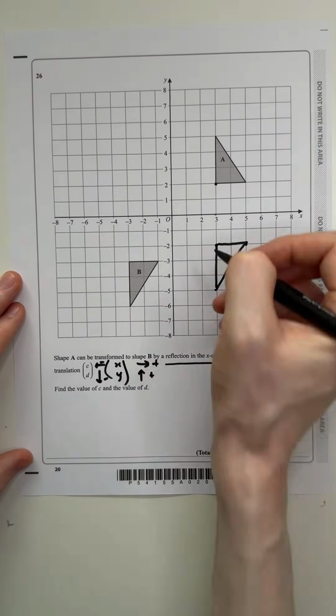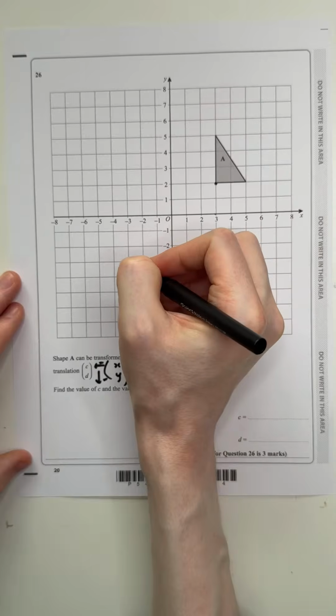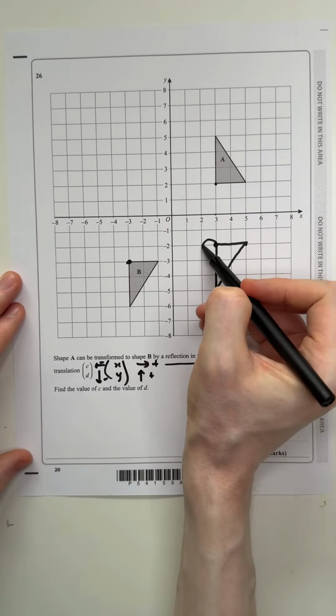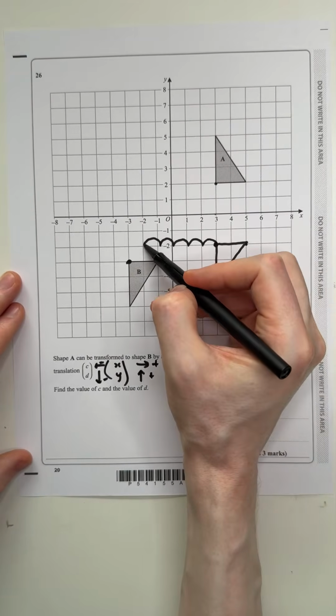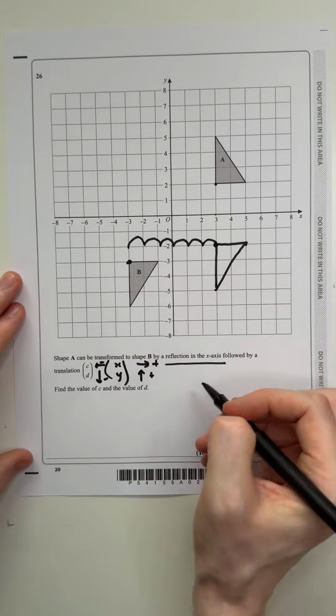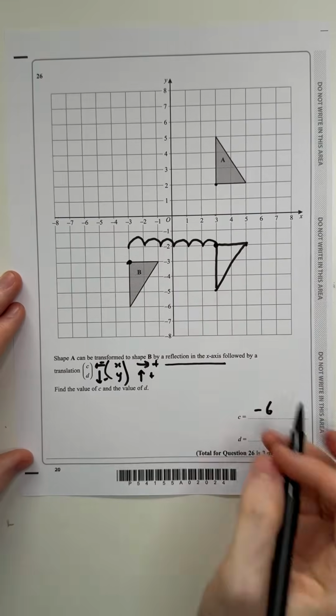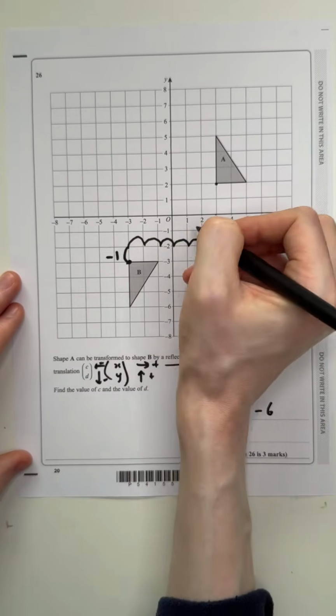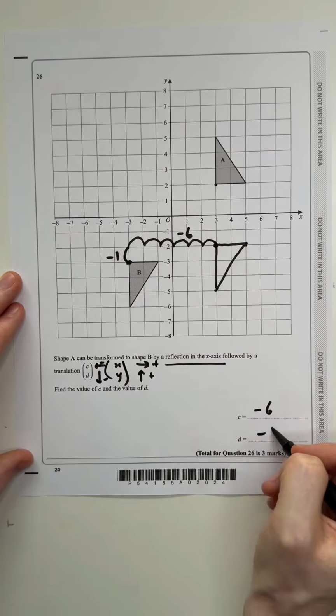So pick a vertex. I'm going to pick here the top left. That one there maps to here. So we're going to go 1, 2, 3, 4, 5, 6. It's gone the negative X direction, so therefore it's negative 6. Be careful of the scale. So it's negative 6. That gets me to here. And it's come down 1, so negative 1. So it's gone negative 6, negative 1.